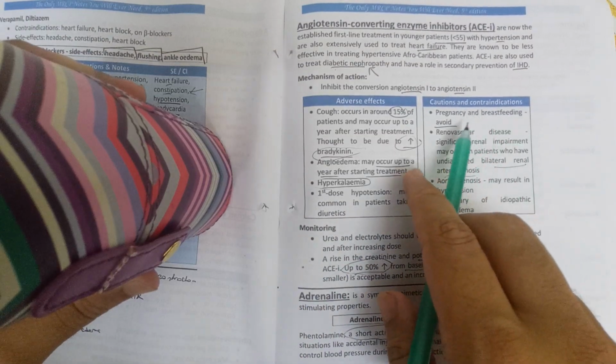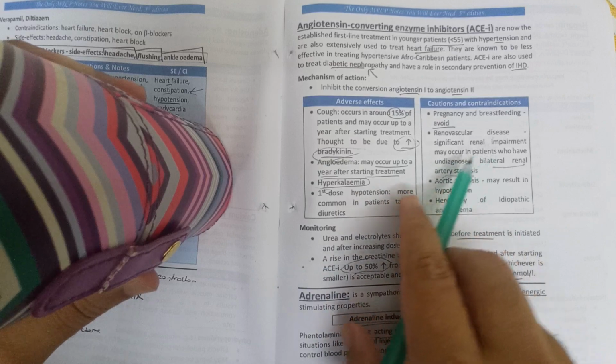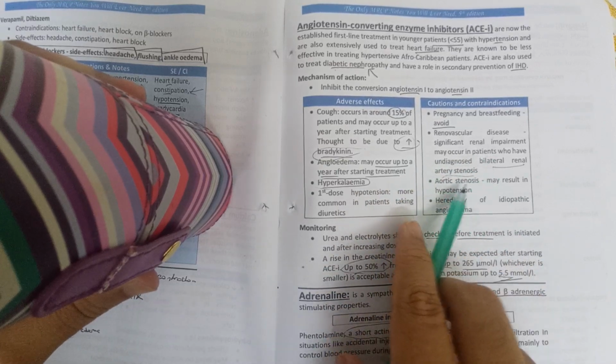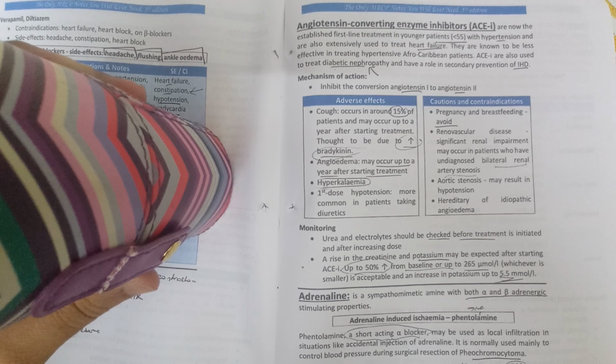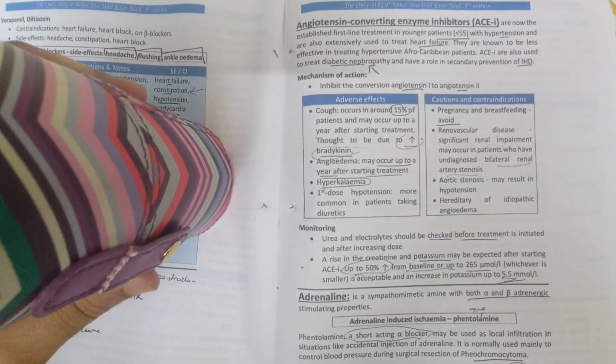Contraindications and cautions: pregnancy and breastfeeding, you have to avoid this drug. Renovascular disease: significant renal impairment may occur in patients who have undiagnosed bilateral renal artery stenosis. So patients who have renal artery stenosis may have more problems. It's contraindicated in them. Aortic stenosis may result in hypotension, as may hereditary or idiopathic angioedema.